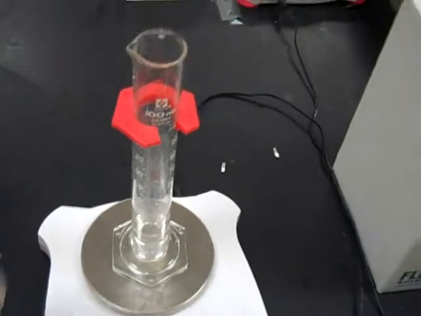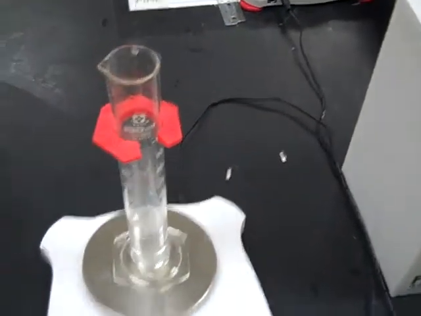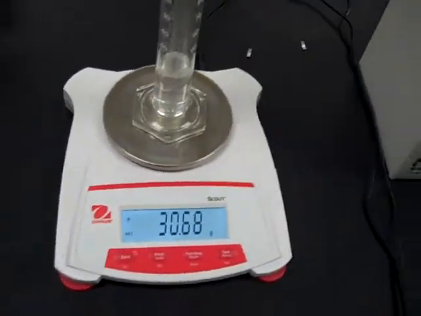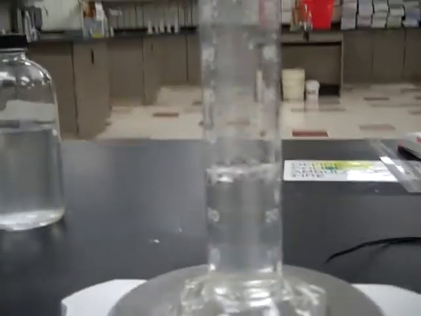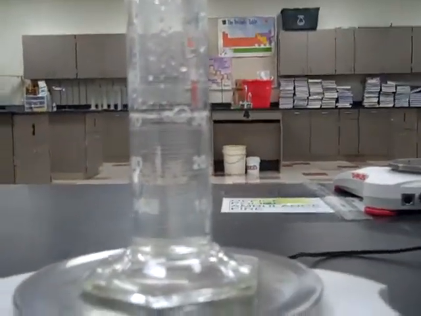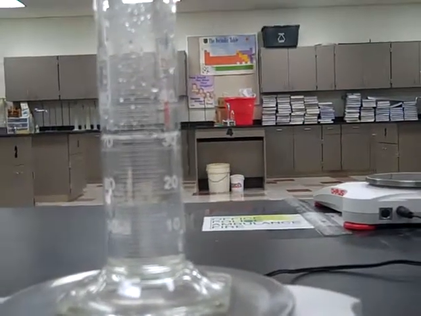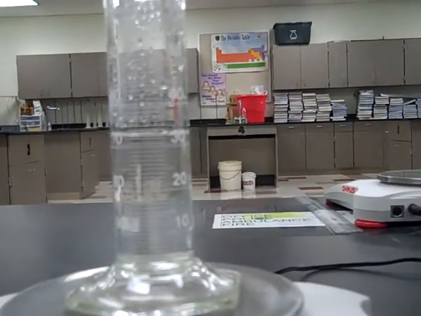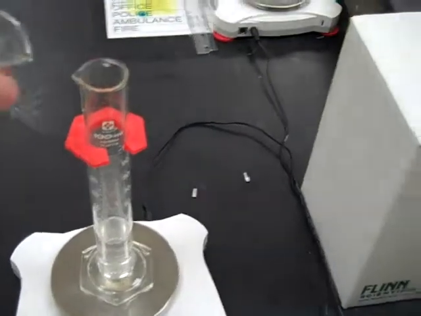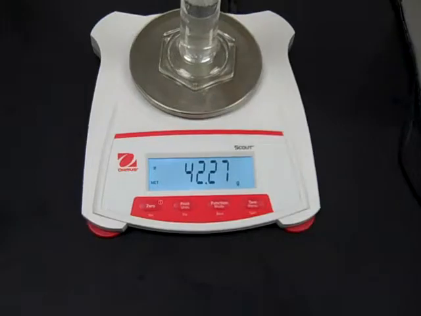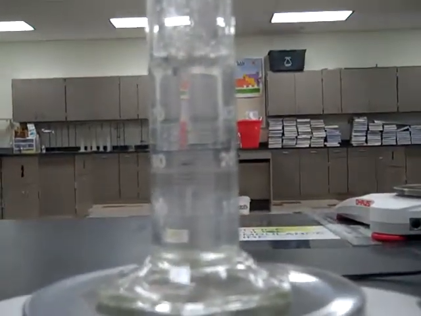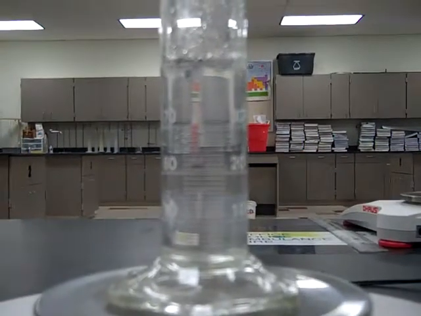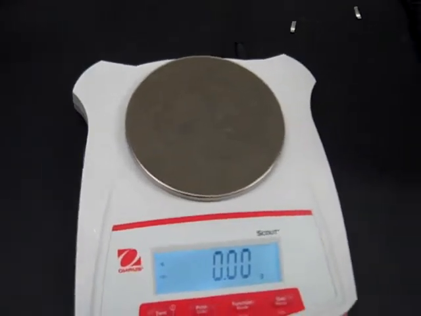Okay, adding the second sample. Mass is now 30.68 grams, and the volume is 33.0. Adding the third sample, we're now at 42.27 grams, and the volume is 44.0 milliliters. All right, moving on to part B, the regular solid.